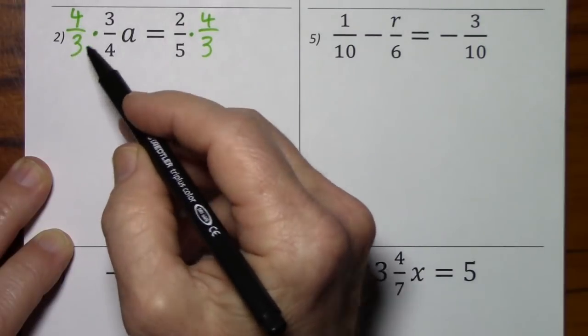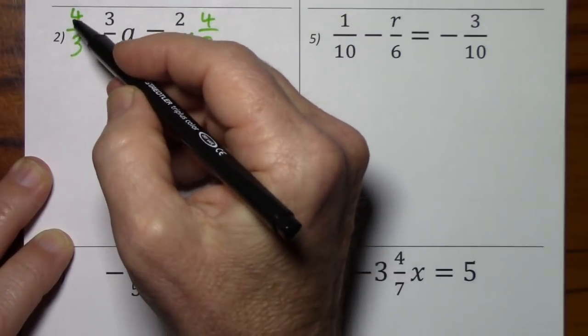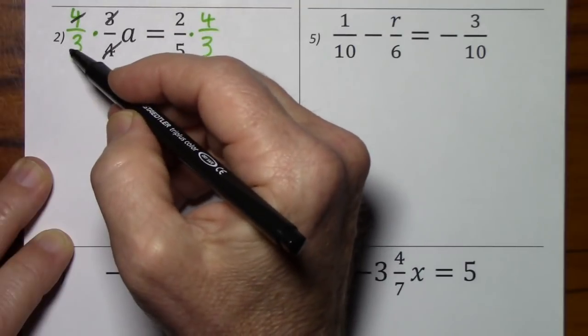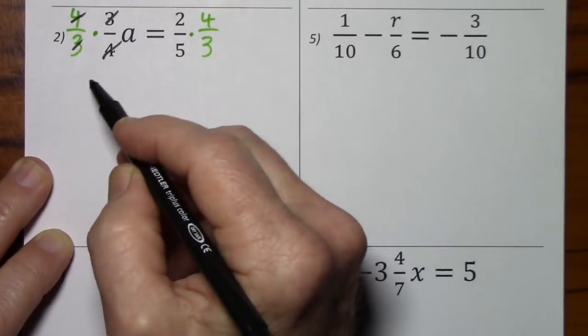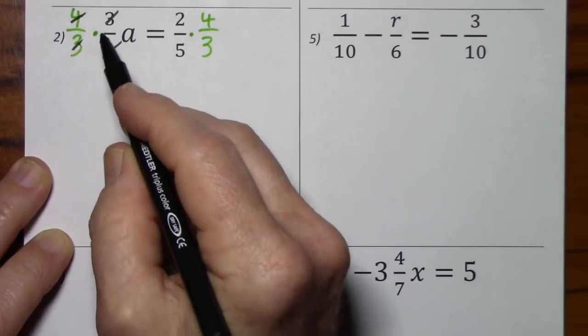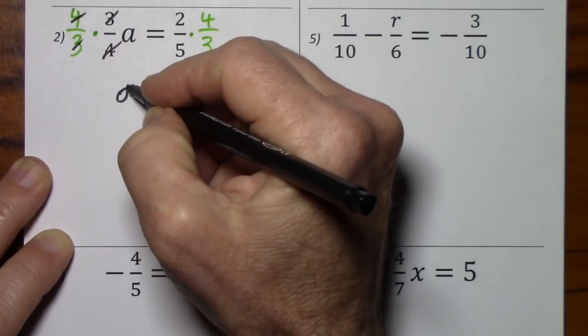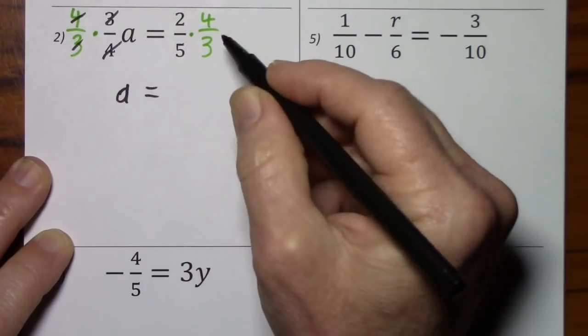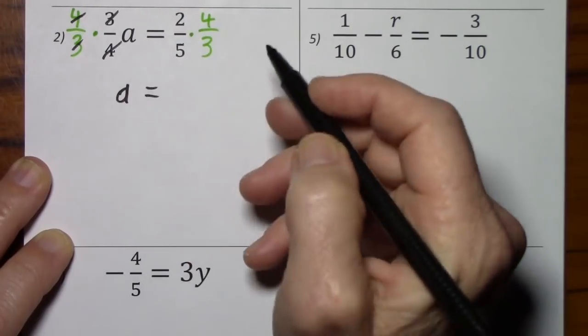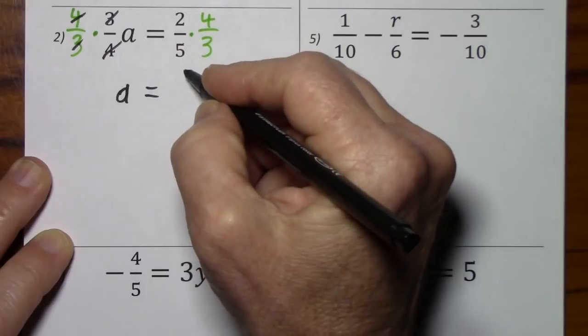These will always cancel. 4 goes into 4 once, 3 goes into 3 once, 3 goes into 3 once. So I'm not going to bother saying that much. A drops down, the equal sign. And here nothing will cancel, so we just multiply 8/15.